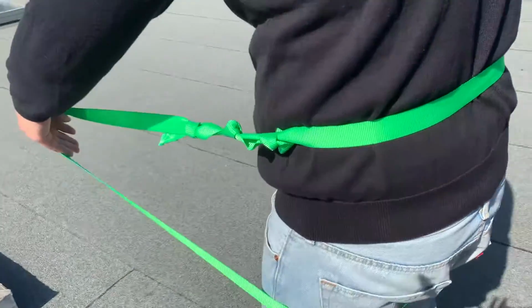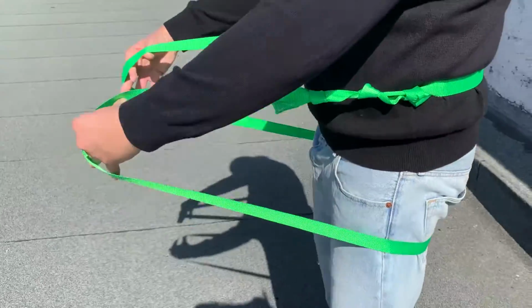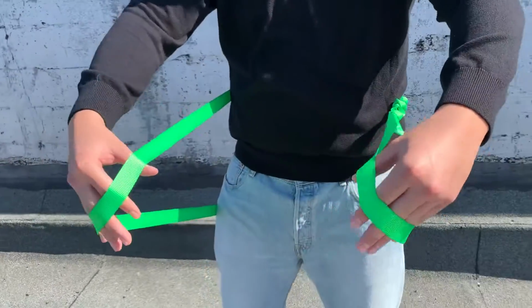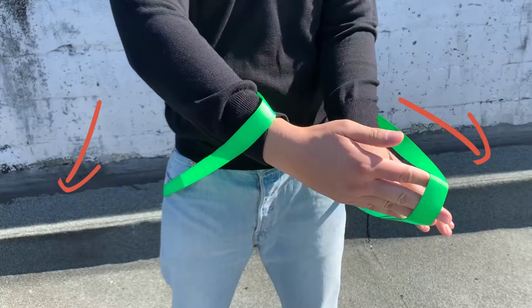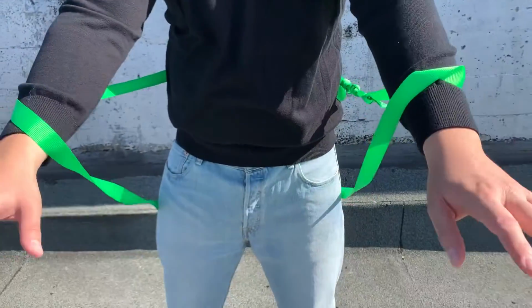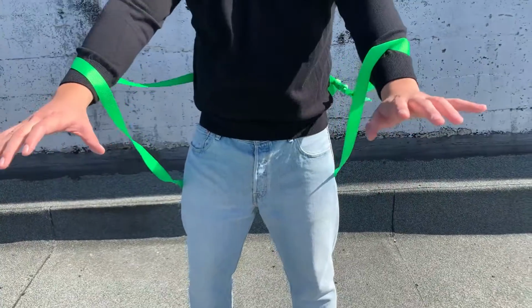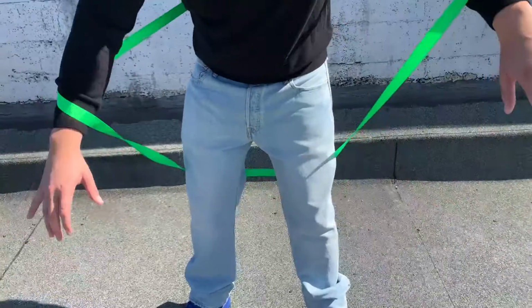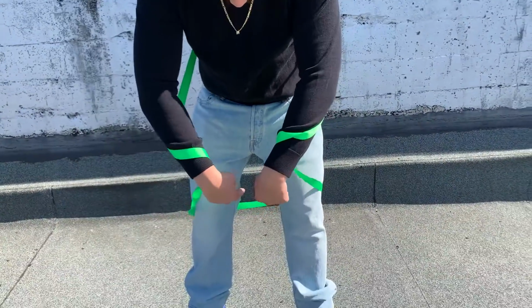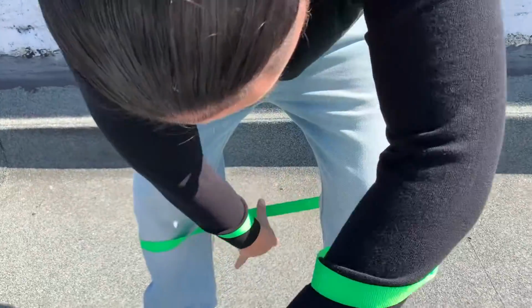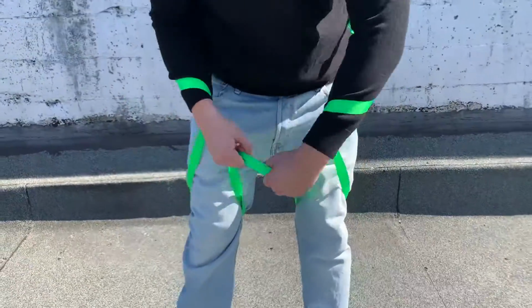And then what you're going to do is your hands are automatically going to be in this position. What you want to do is get your hands through into this position. So you basically got to go in and out of the loops, and you'll be holding them like so. Now what you want to do is kind of slightly bend over, and your goal is to get that strap while still maintaining these around your wrist. Yeah, like that, and just pull it up.